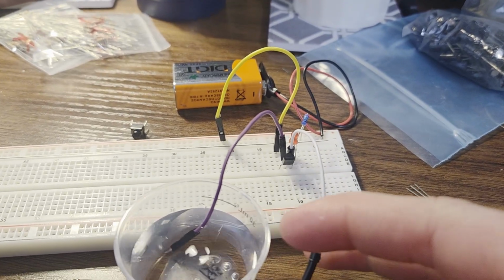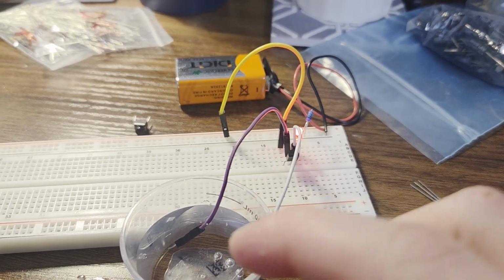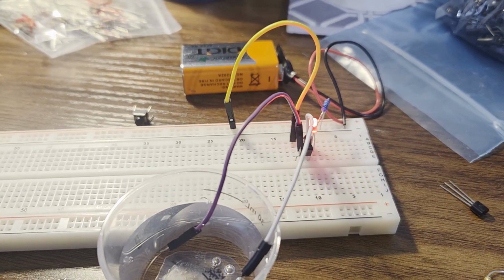You can see whenever the wires are connected through an amount of water, the LED turns on.